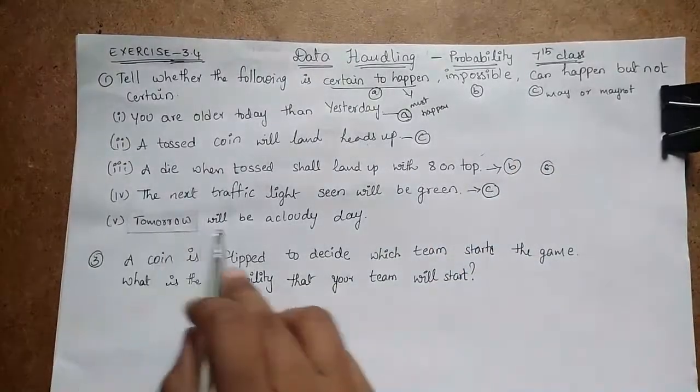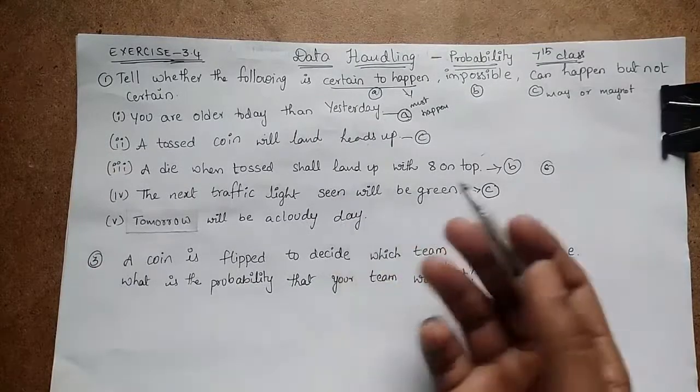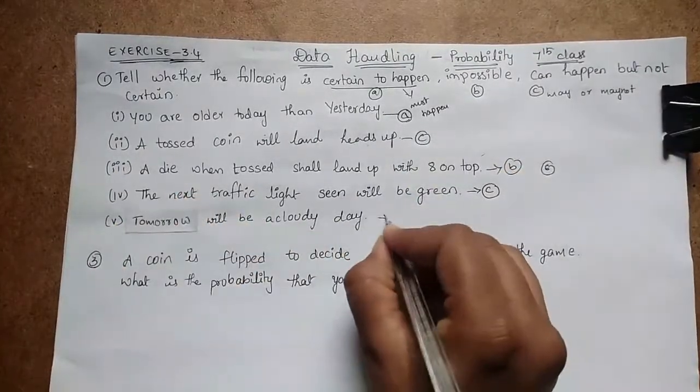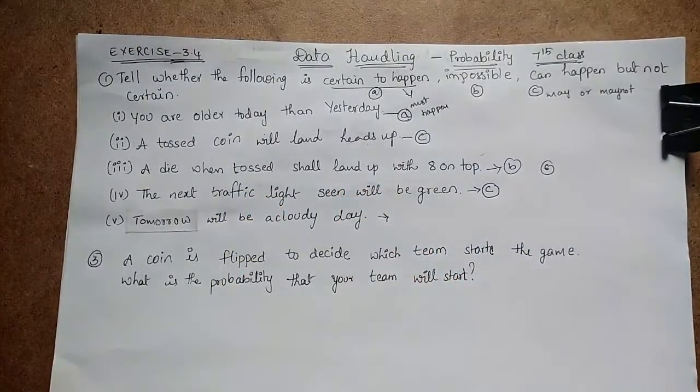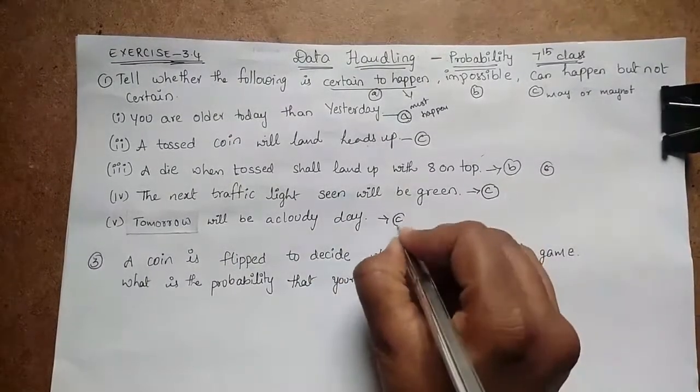Next, tomorrow will be a cloudy day. It can happen, may not be. See here, can happen but not certain, because we cannot tell how tomorrow's daily life will go through. So we cannot tell, it may happen or may not be. So this was option C.